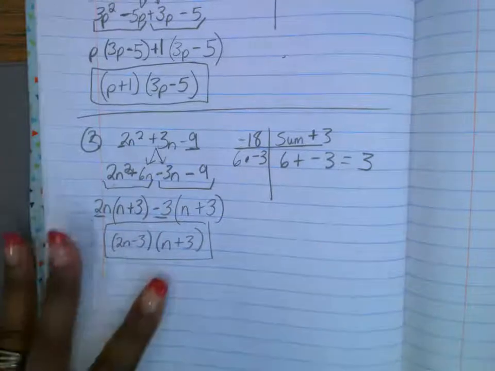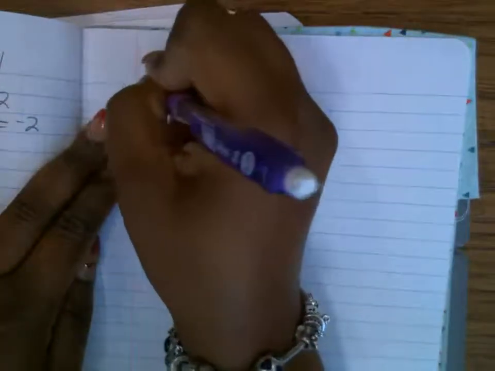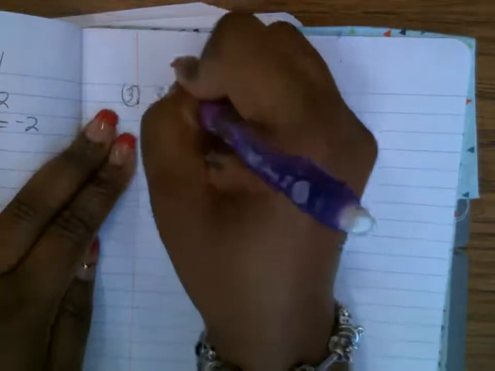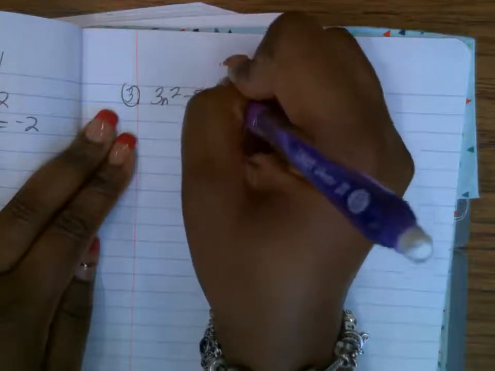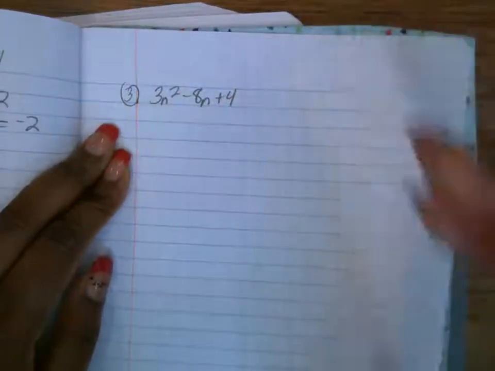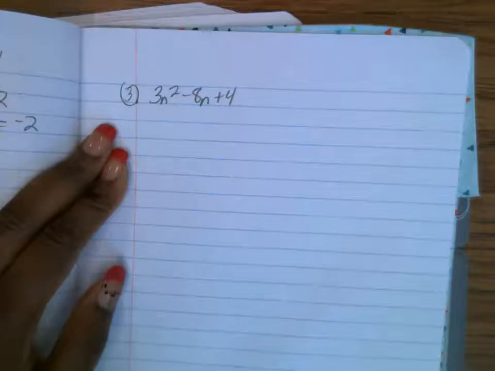All right, let's see if you can do number 3 on your own. See what you get. Number 3. 3n to the second power minus 8n plus 4. See if you can do that on your own.